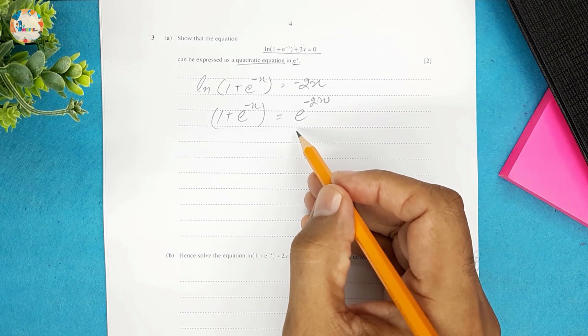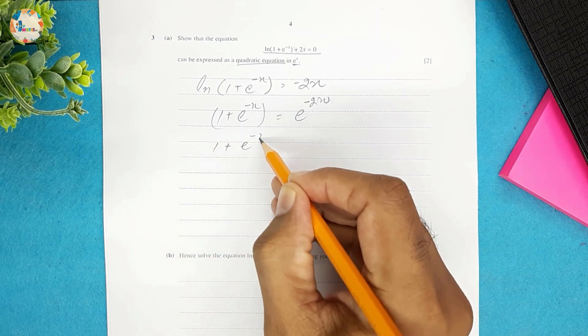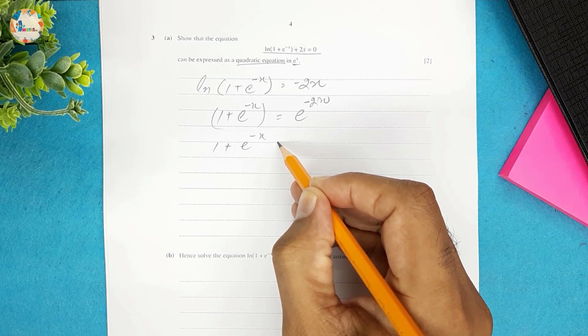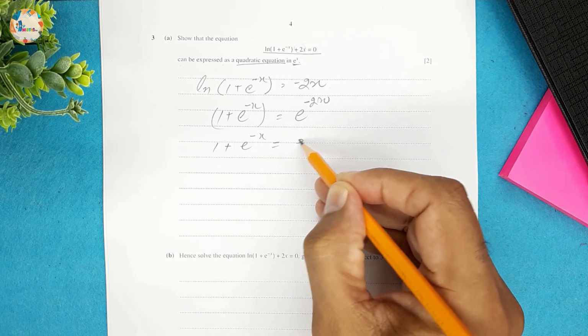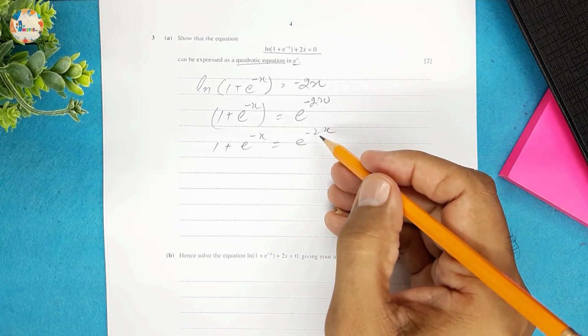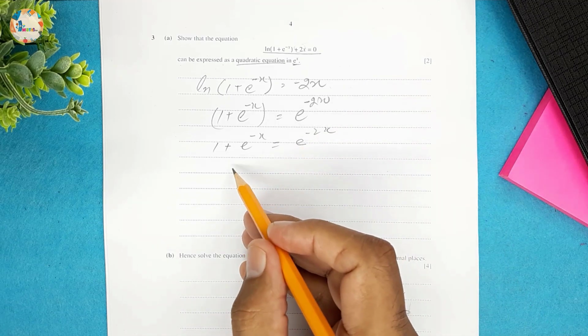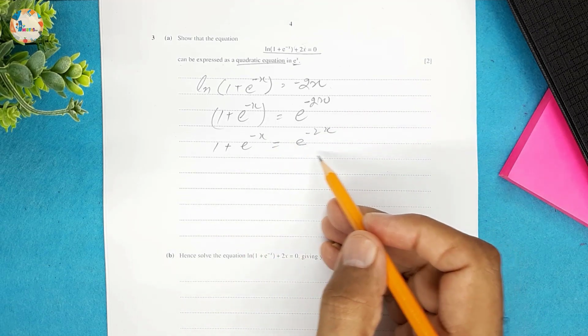So if we open this, this will be 1 plus e raised to minus x, and this is equal to e raised to the power minus 2x, and now we can write this in a square format, so we can shift this to the other side.